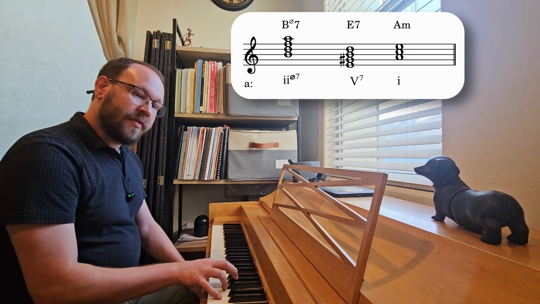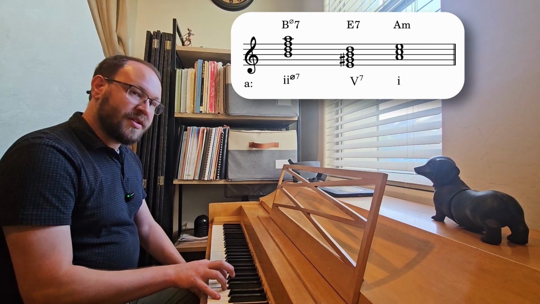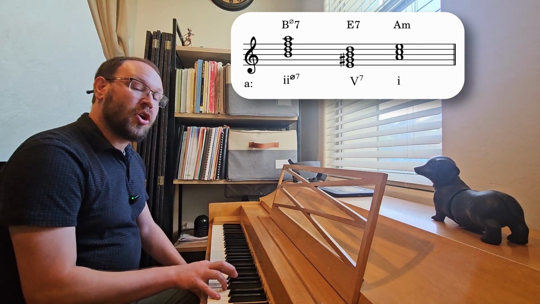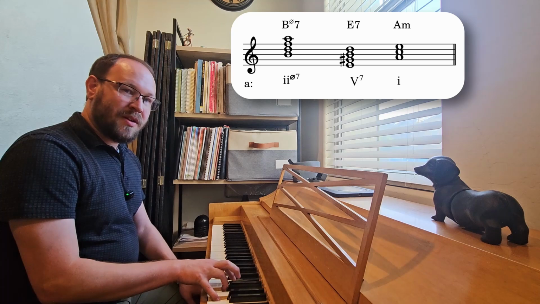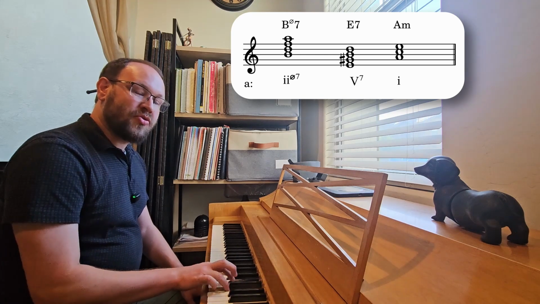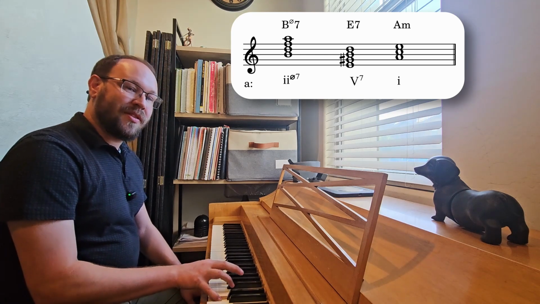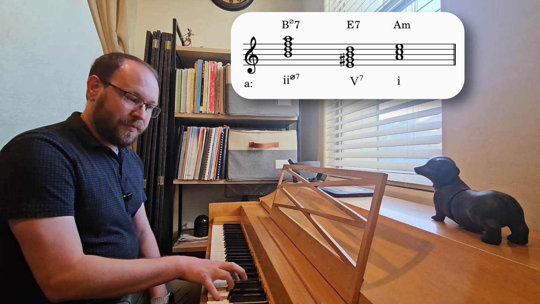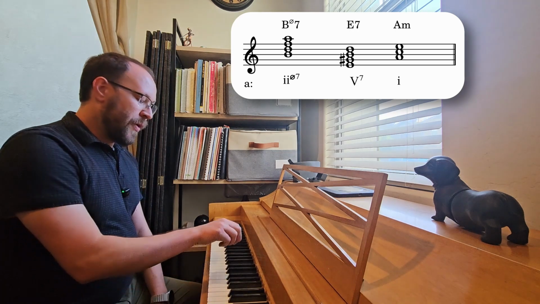Our 5: E, G, B, D. E, G sharp, B, D. Major triad, minor 7th, dominant 7 chord, and we go back to our 1.